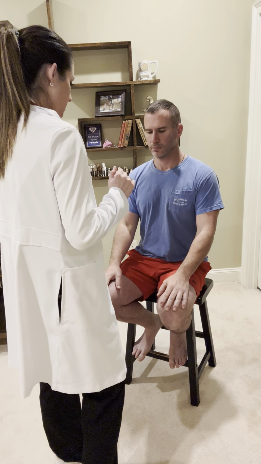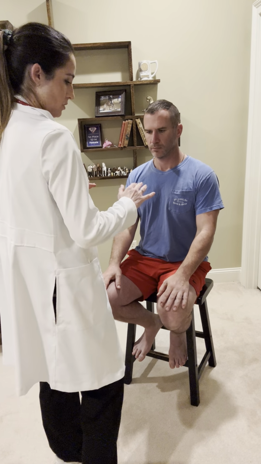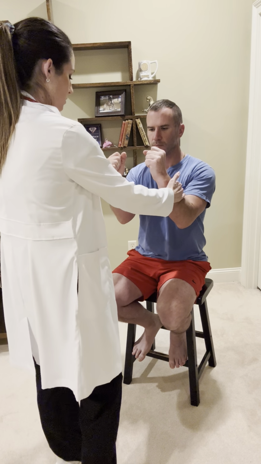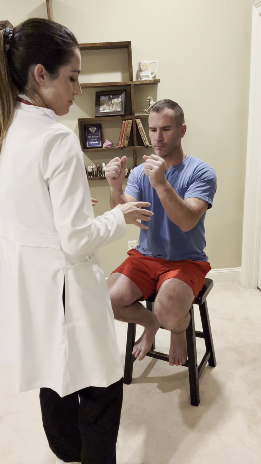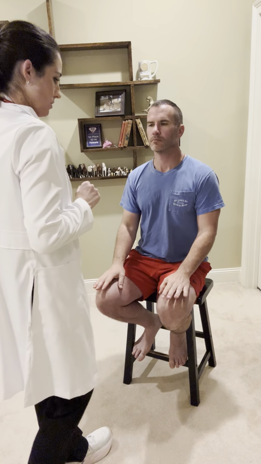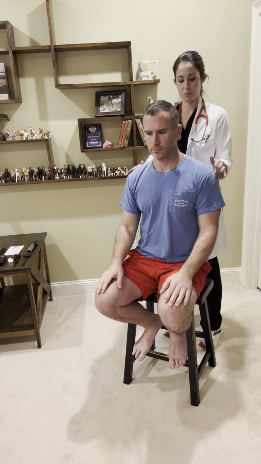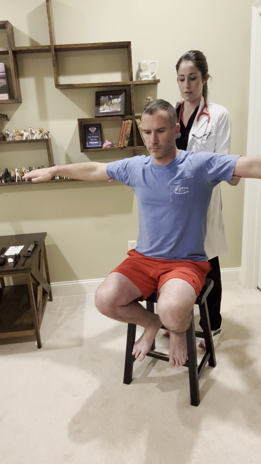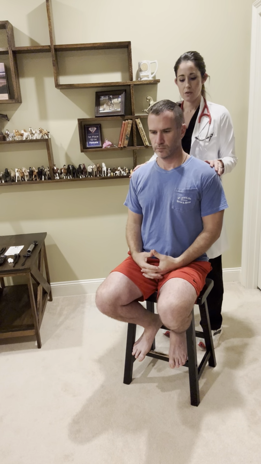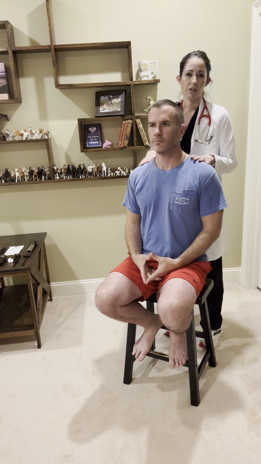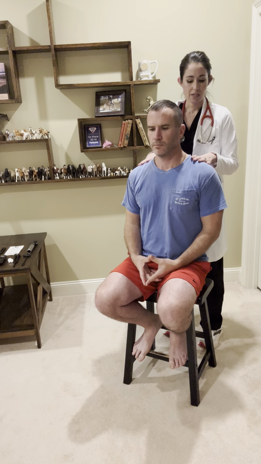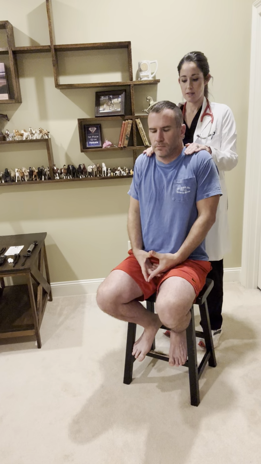We're gonna assess the strength of the biceps and triceps. So do this. Don't let me pull, don't let me push. All right, 5 out of 5. We're gonna assess the shoulder girdle strength. Put your arms out to the side. All right, don't let me push down, don't let me pull up. All right, that's 5 out of 5 as well. We're also gonna assess cranial nerve number 11, which is accessory. So shrug your shoulders against my hands. All right.